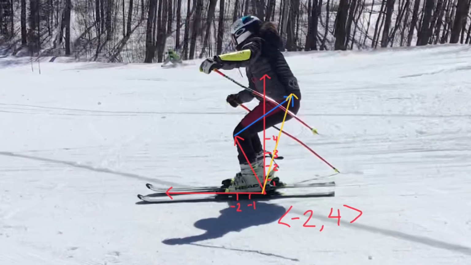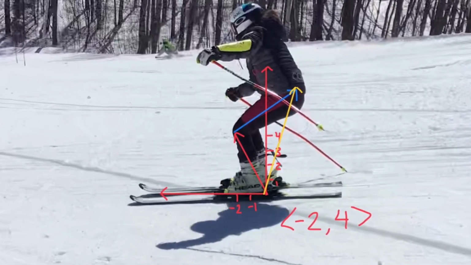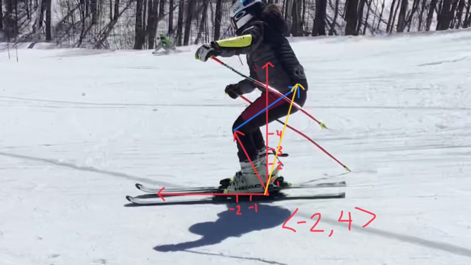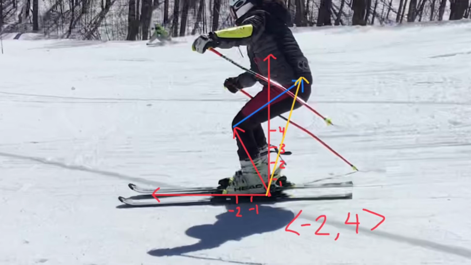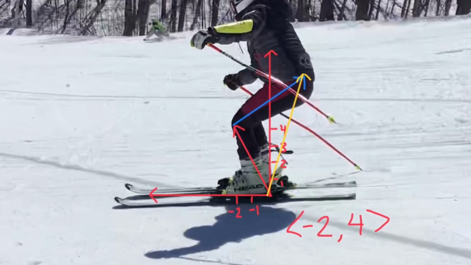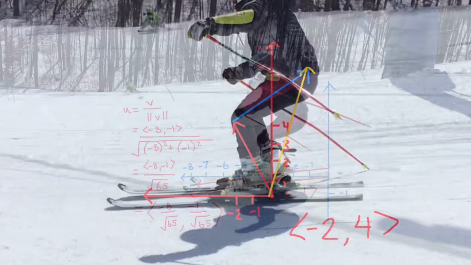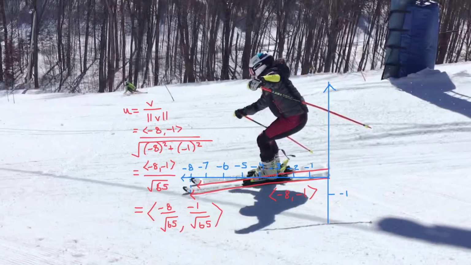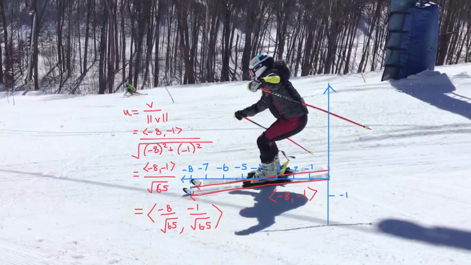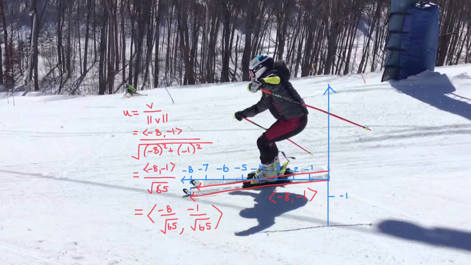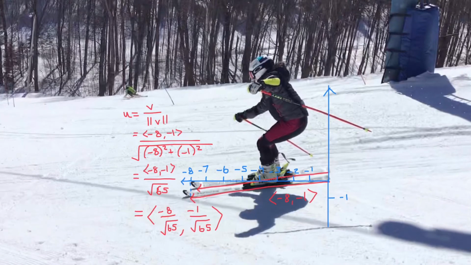We can also see that if we add the red and the blue vector together, we result in the yellow vector, or if we subtract the blue vector from the yellow vector, we result in the red vector. We can also do a dot product with the red and the blue vectors, which will result in a certain number. Here my skier is represented by the vector -8, -1, and the unit vector, which is a vector in the same direction as the vector represented by the ski, but of magnitude of 1, was computed above.